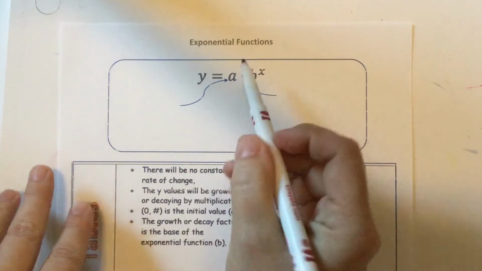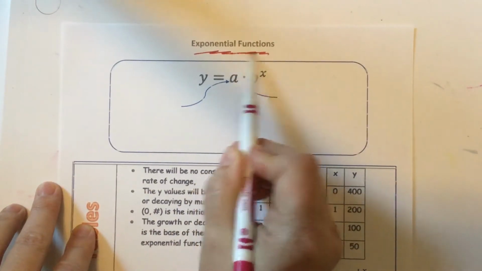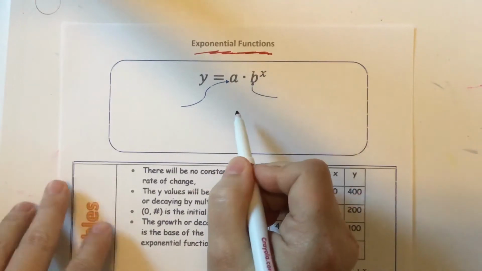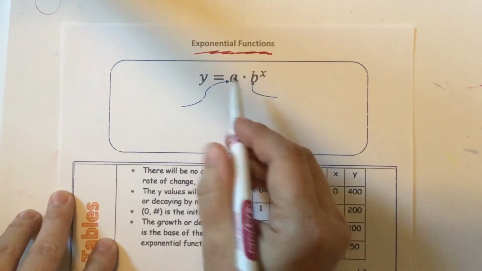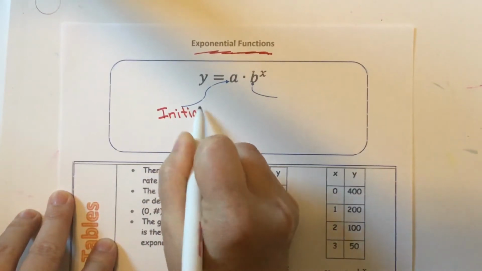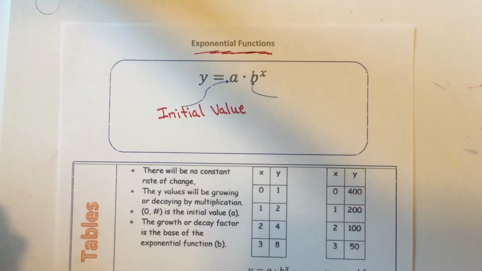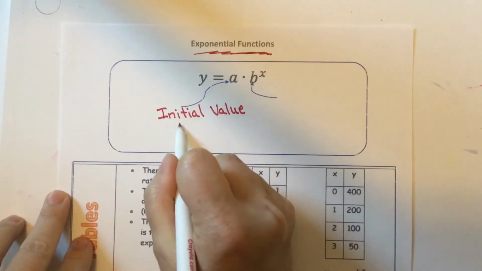Okay, so this is what the equation for your exponential function looks like. I just want to explain a few things. A is our initial value. It's also known as the y-intercept.